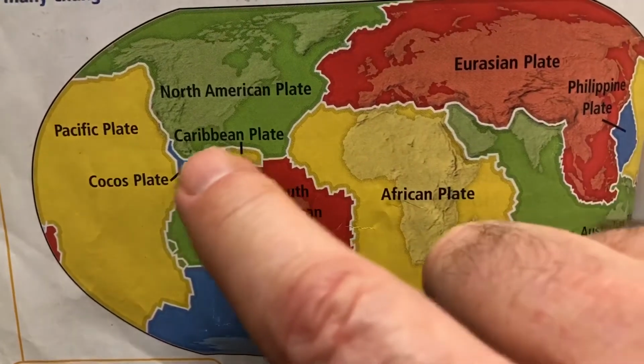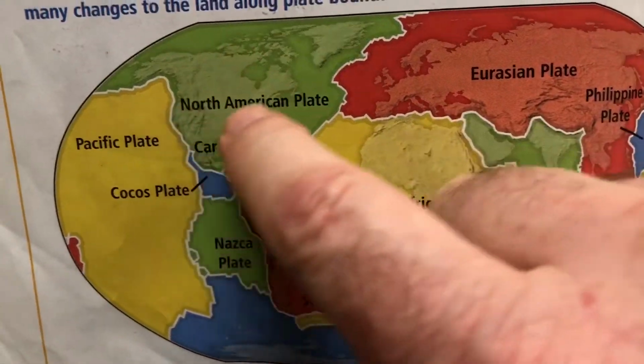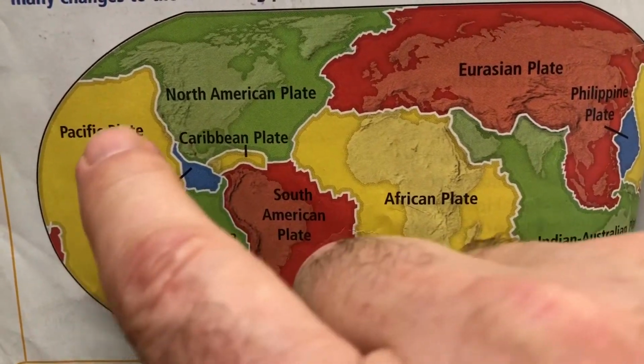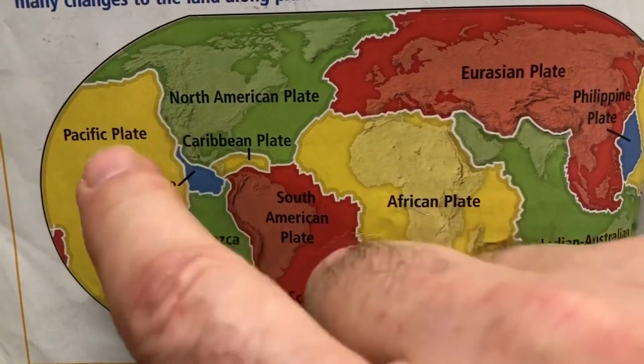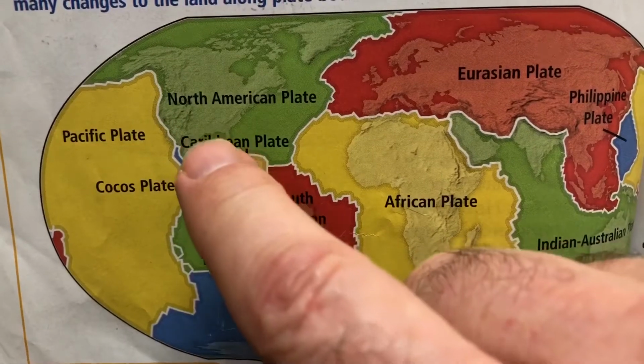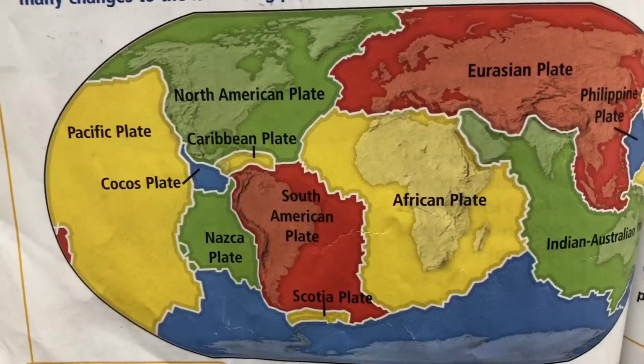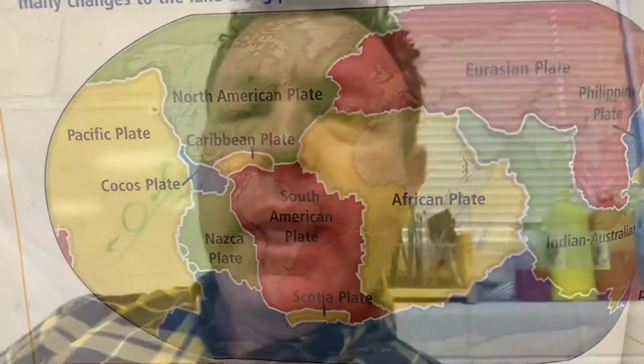And over here, this is North America, right? And the Pacific plate is here. So the ocean is over here, the Pacific Ocean, and North America is on top of this one. So you see how they connect like a big puzzle, right? And are those plates moving, or are they static, or are they just there, never moving? Do you remember?